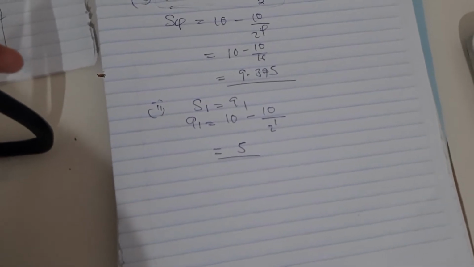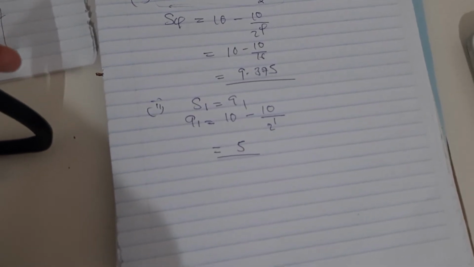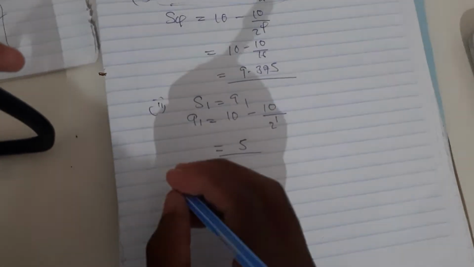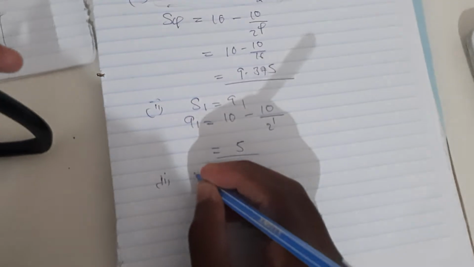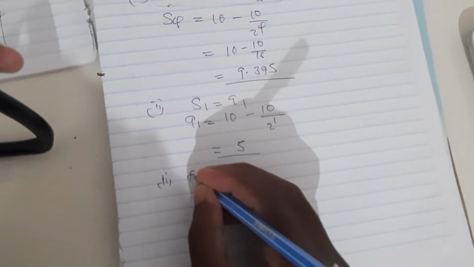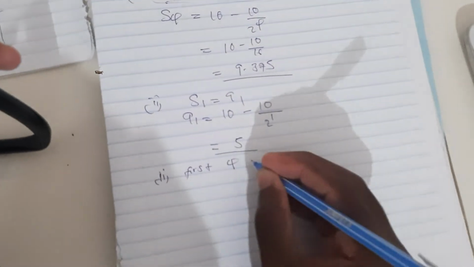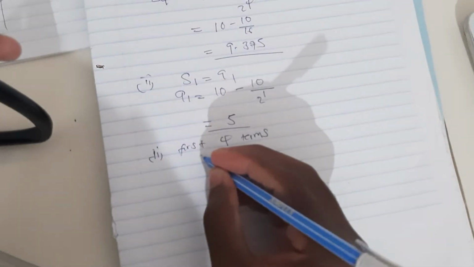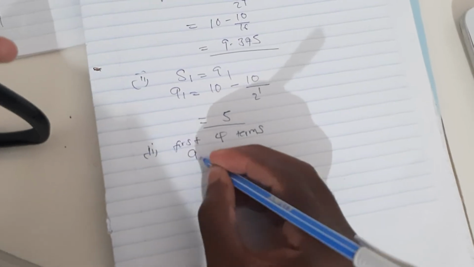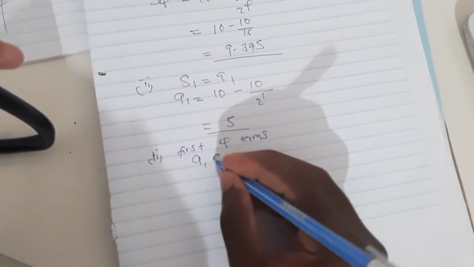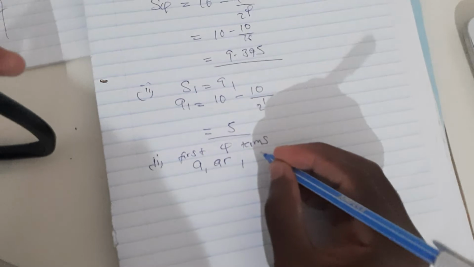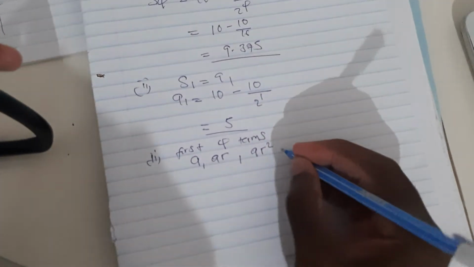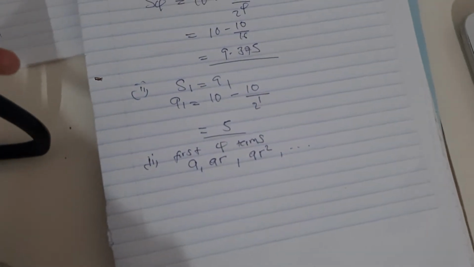Okay, and then the other question is saying find the first 4 terms in a progression. So we know that a geometric progression goes like this: a, and then the second term would be a multiplied by r, and the third term would be a multiplied by r squared, and it just keeps on going like that.